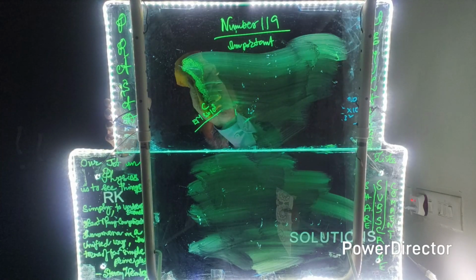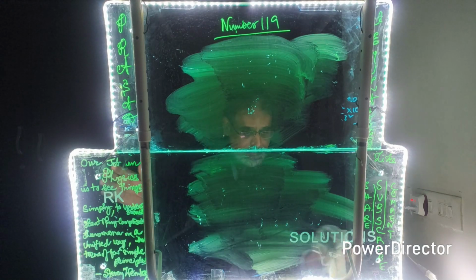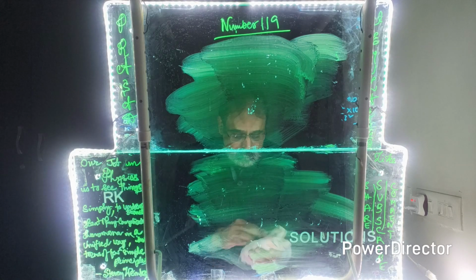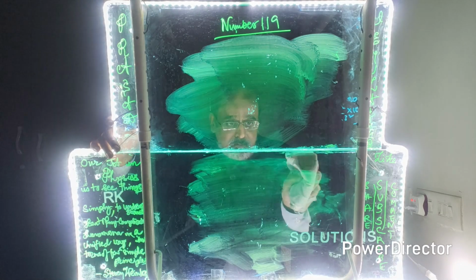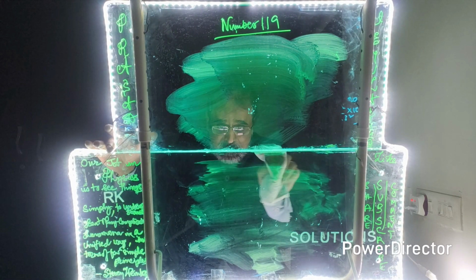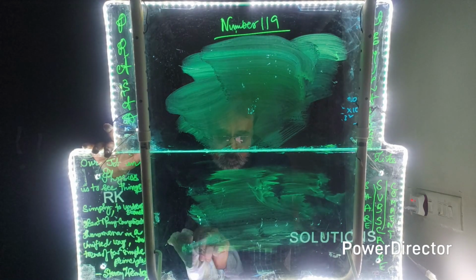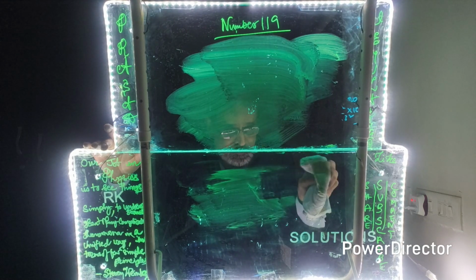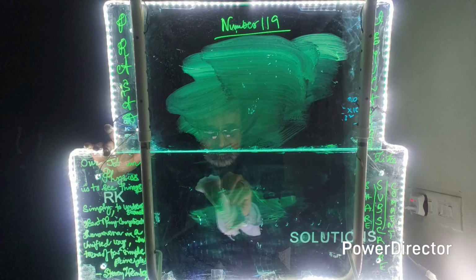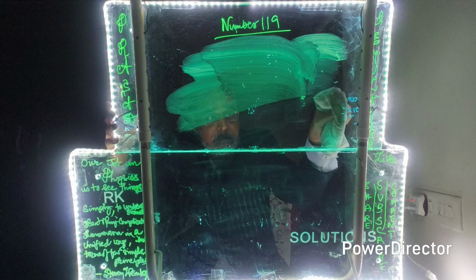Why is number 119 significant, and what has it got to do with the constants in physics, the most used, most popular, very critical constants in physics. All three are major constants in physics.